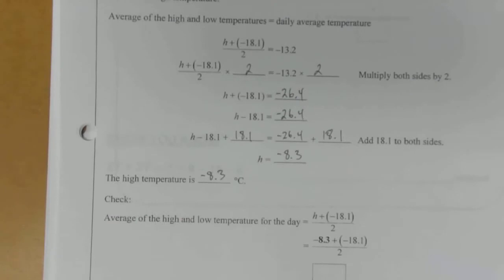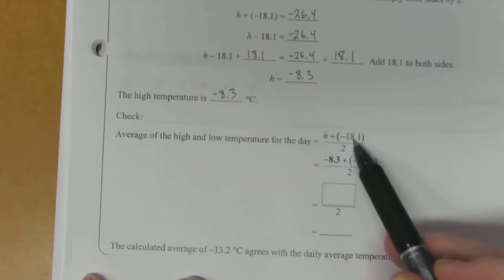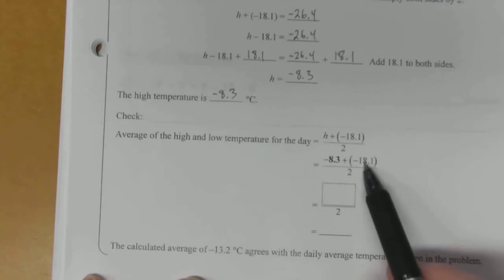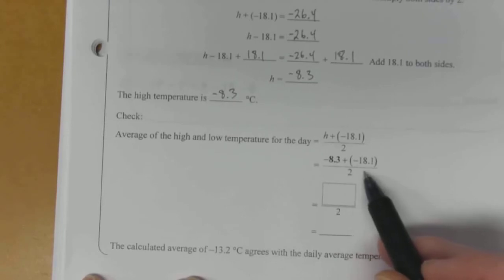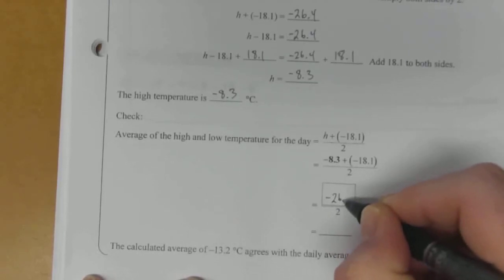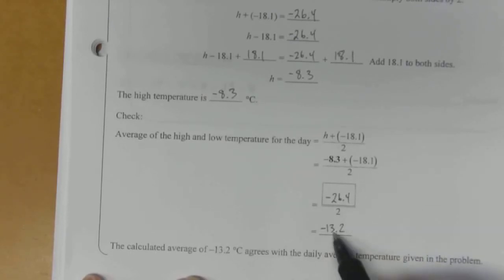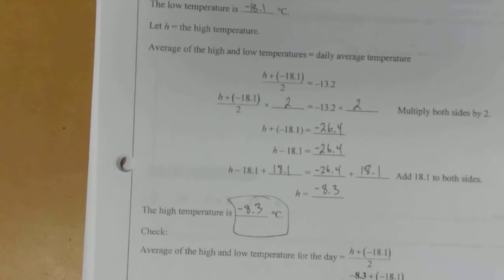That's our calculation. Of course, we can go back and check it. Using our formula for the average, the high plus the low divided by 2, we can substitute in our high of negative 8.3, add that in, and then divide by 2. So when we do that, negative 8.3 plus negative 18.1 gives us negative 26.4. Divide that by 2, and we get negative 13.2, which was our indicated average in the original question, so we know we've got the correct answer. The high temperature was in fact negative 8.3 degrees Celsius.